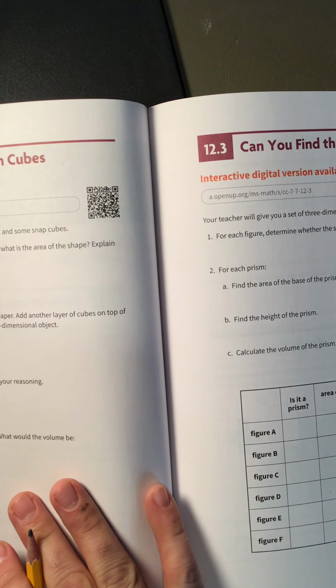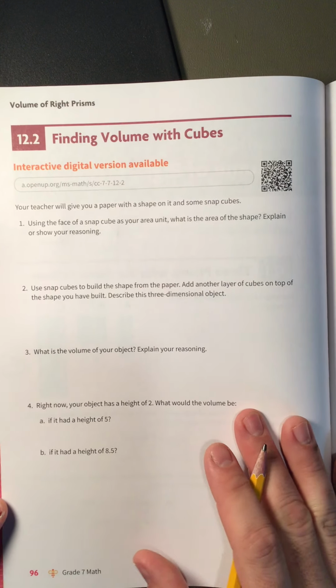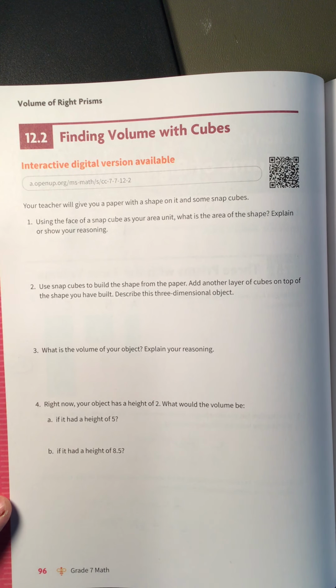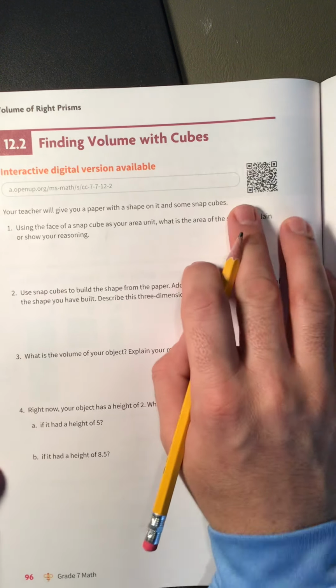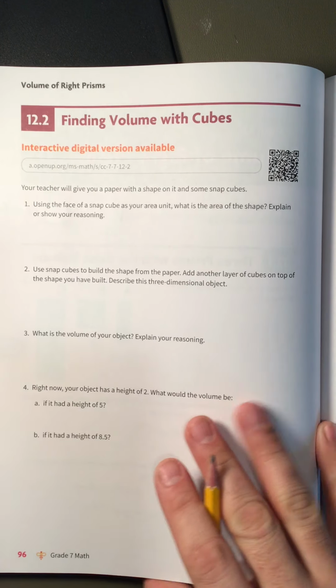Okay, question number 2. Your teacher will give you a piece of paper to shape on it with some snap cubes. This is going to be pretty sweet. I had enough snap cubes for all the groups to draw these out and to figure out the height. I just, again, encourage you to go to that interactive feature and do it on there. For the next one, it's going to give us a 3-dimensional figure here.